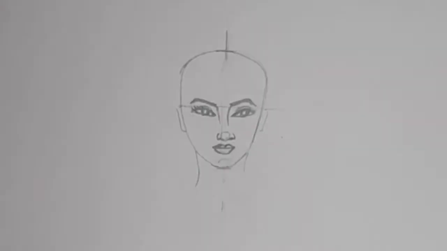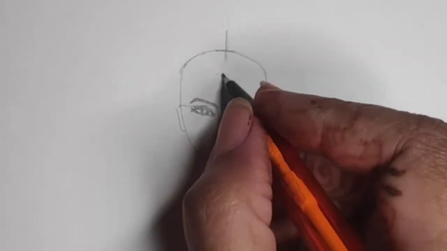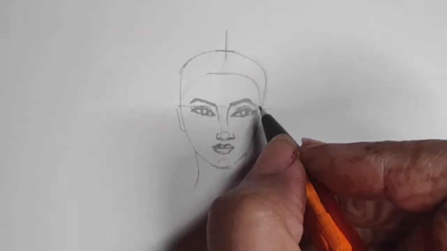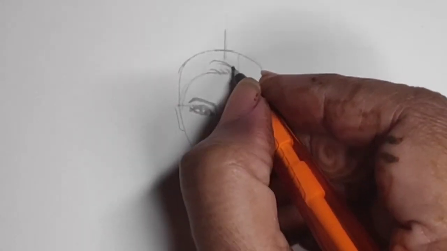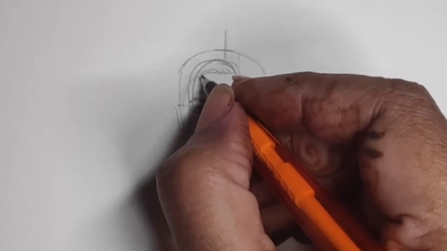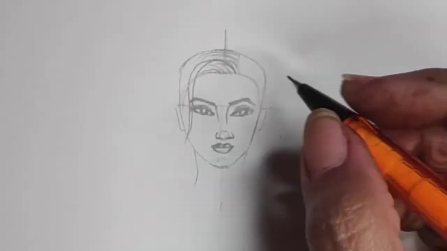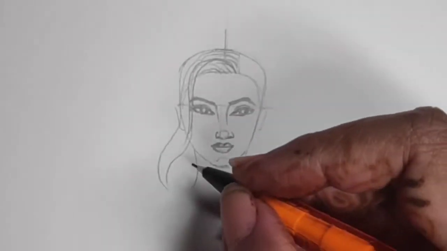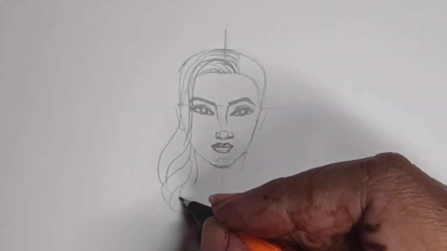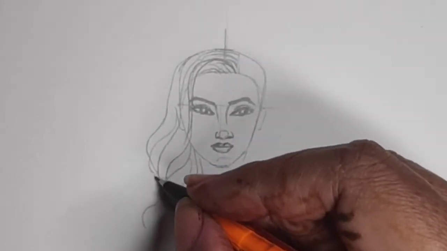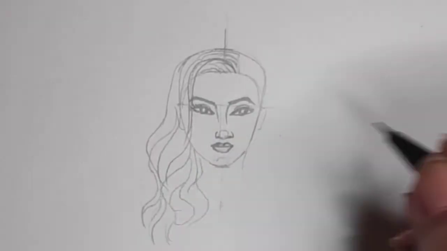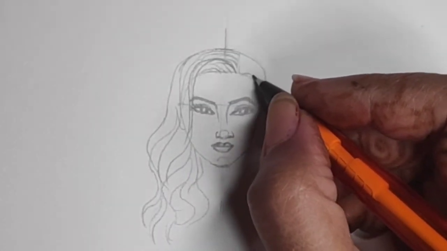Now your ears are at the level of your eyebrows. So you can shape that also. Now starting with the hairline. Again, whenever you draw the hairline, please draw your lines according to the flow of the hair. So it should be smooth and it should go according to the flow of the hair. So I'm giving slightly curved hair and that's about it. So that goes for the hairline.